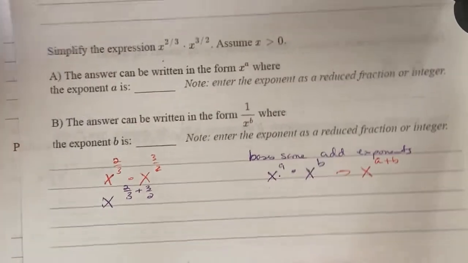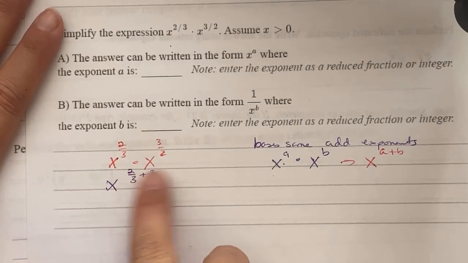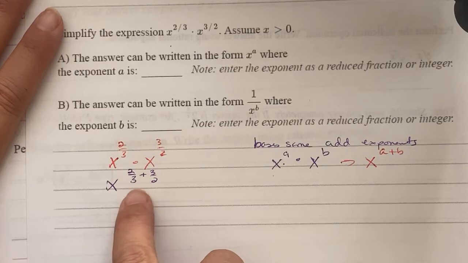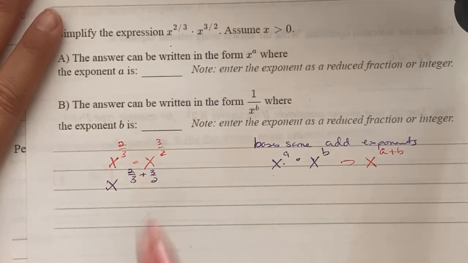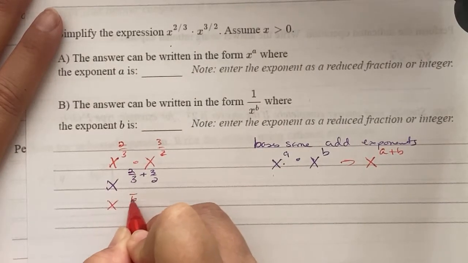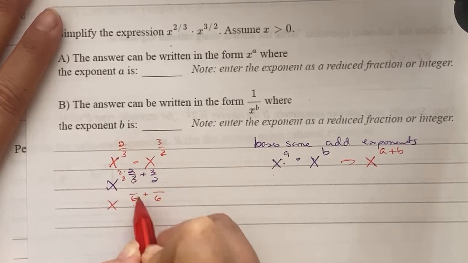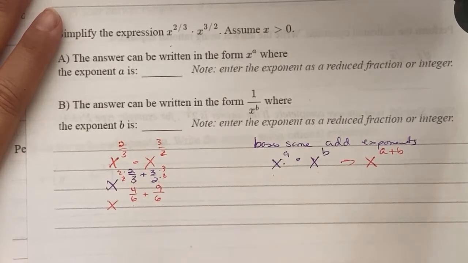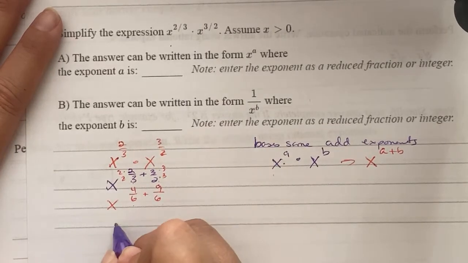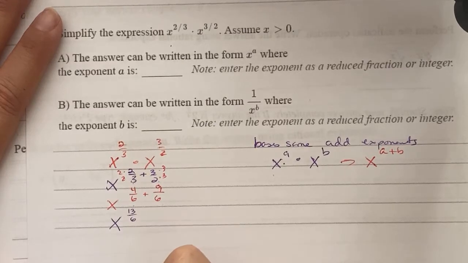So I'm going to write x to the 2/3 plus 3/2. So here's the problem. Back in your younger days, we were not allowed to just randomly add the numerators and the denominators here. The fractions have different denominators, so we need to refer back to our LCD. So the least common denominator here would be a 6. So I'm rewriting it with a denominator value of 6. For 3 to become 6, I multiplied top and bottom by 2, so I become a 4/6. For 2 to become 6, I multiplied top and bottom by 3, and I become 9/6. Now we can add our numerators. 4 and 9 is 13 over 6.